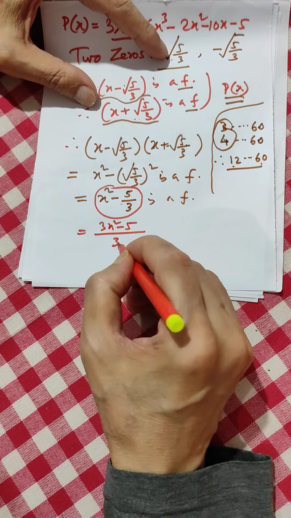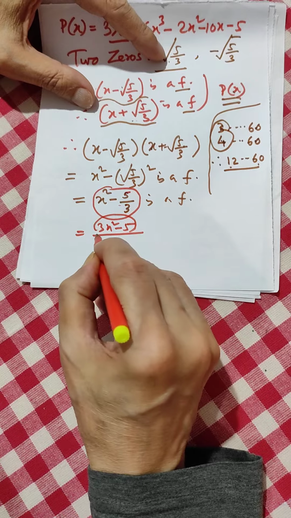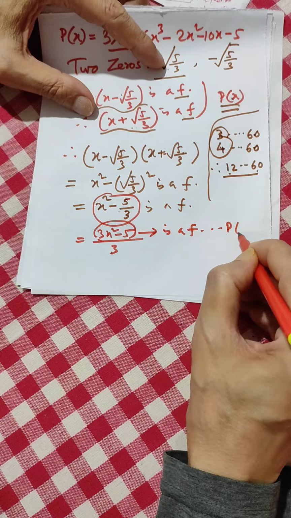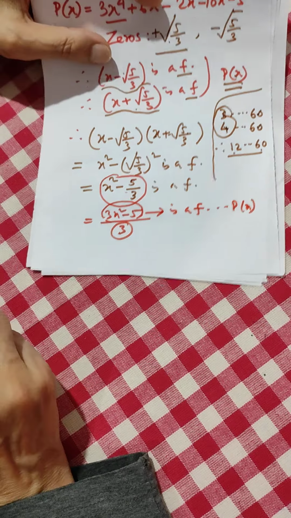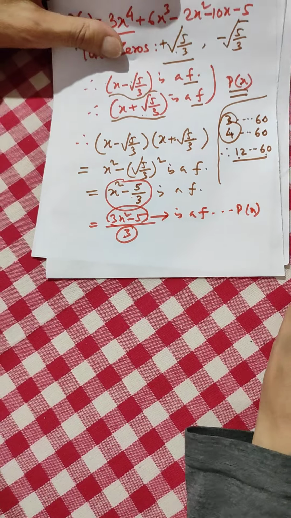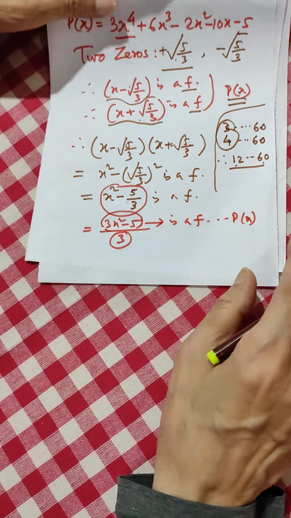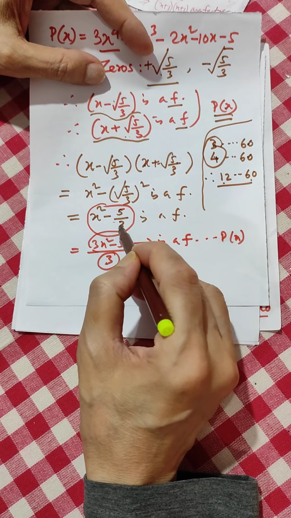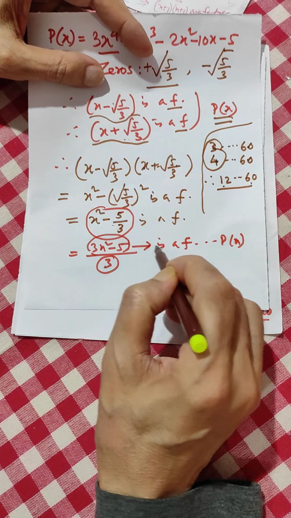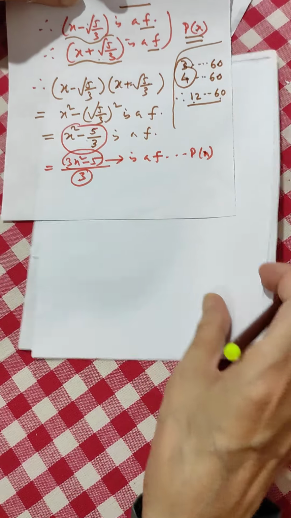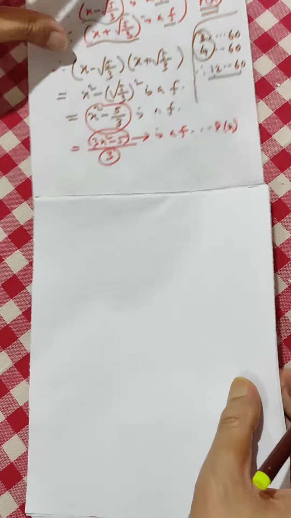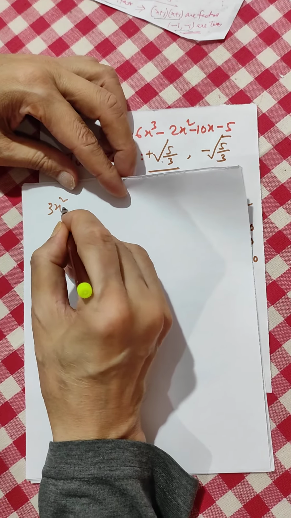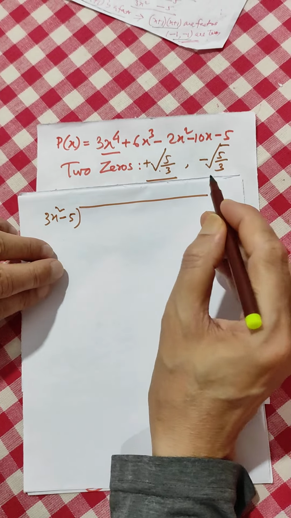Now this is what we got. Now according to the rule, this is a factor of the given polynomial p(x). So we ignore this 3. Okay. So finally what we get? A simple thing. Now by this we are going to divide the given polynomial. So note this part carefully. We try to remove the fraction like this, so ignore the 3. Now this is a factor of the given polynomial, so we divide the given polynomial now by 3x square minus 5. Okay. So by this we divide the given polynomial.